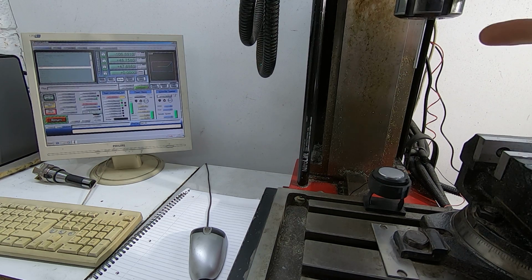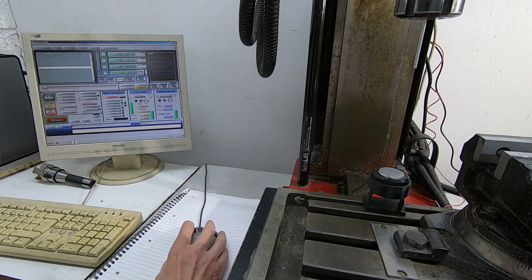Now, while we've been changing the tool, MACH3 has been patiently sitting there waiting for us to click the cycle start button. Remember, the MACH3 M6 start macro ended, and it's now waiting till we click the button, at which point it's going to run our second macro, the M6 end macro. So I'll click the start button.